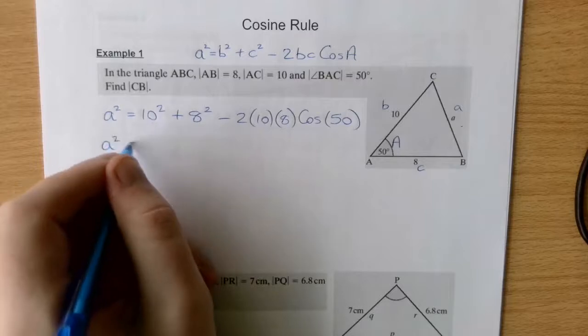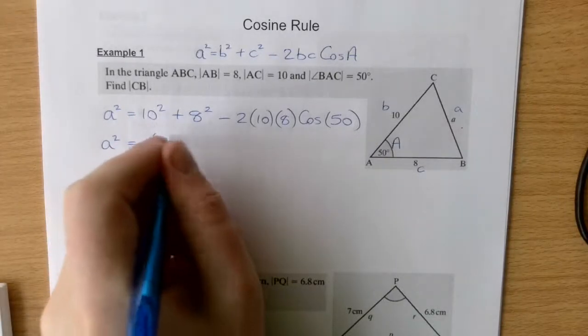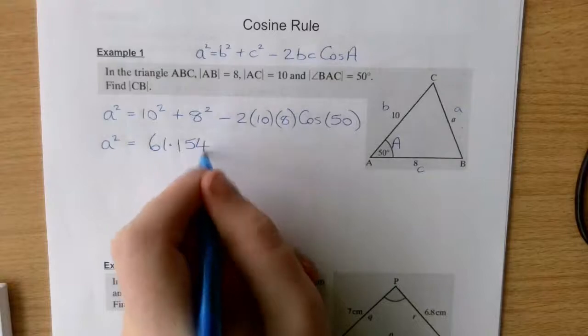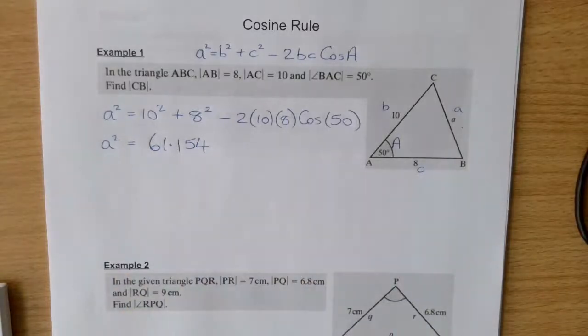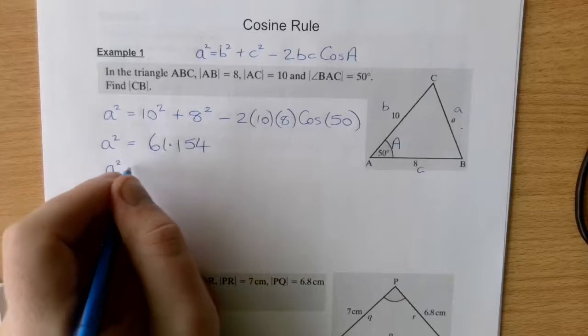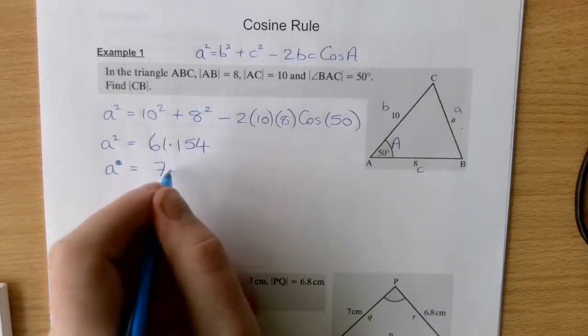What we can do is put the full thing into the calculator and we'll get a squared is equal to 61.154, and then we get the square root of that to get what a is equal to. So then you can see that a is equal to 7.82.